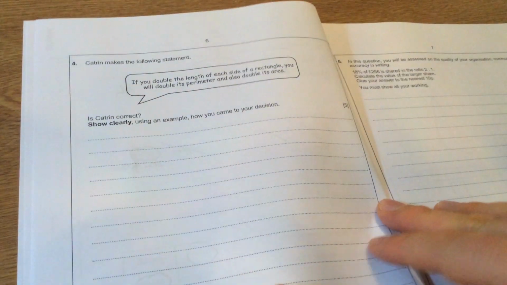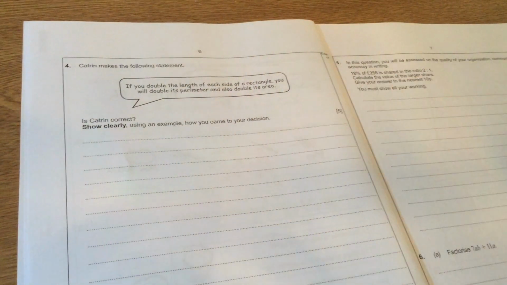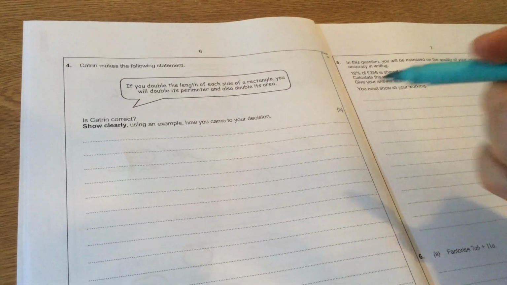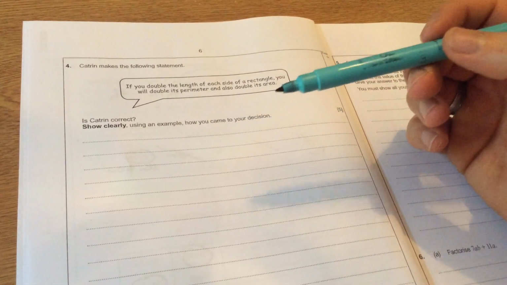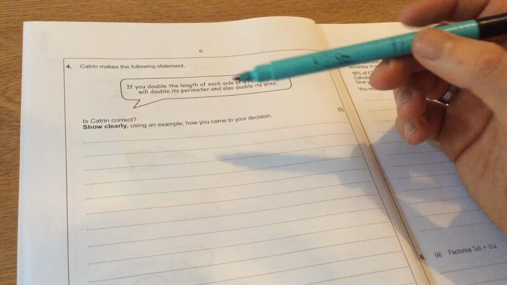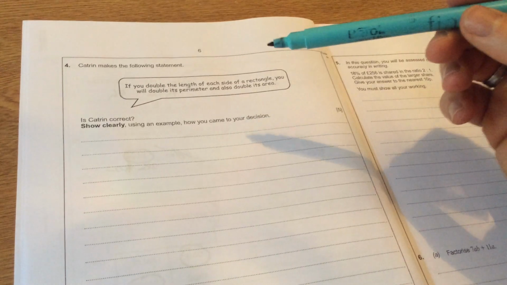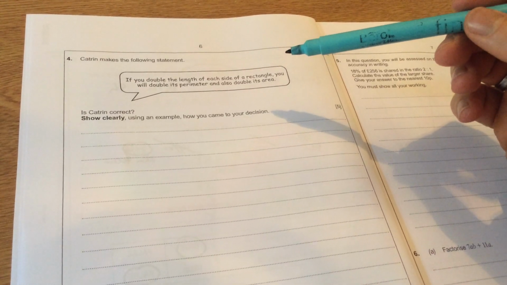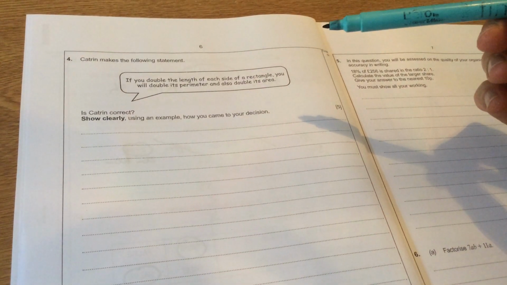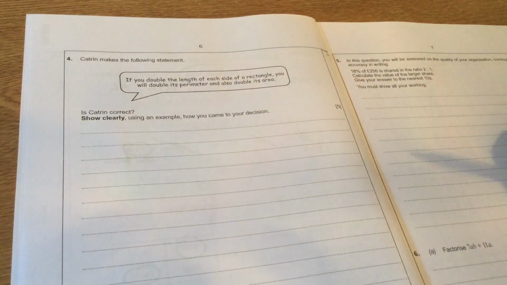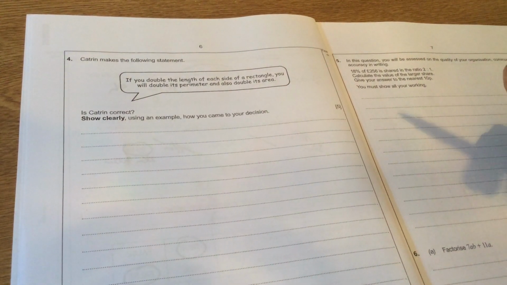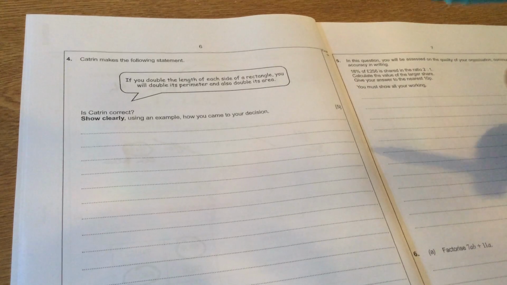Next page. Okay, so we've done the first 3. They're quite straightforward. Again, number 4, a very straightforward question. They're kind of just trying to throw you off with the words. All you need to know for this is area and perimeter of a rectangle. Captain makes the following statement: if you double the length of each side of a rectangle, you will double its perimeter and also double its area. Is Captain correct? Show clearly, using an example, how you come to your decision. So 5 marks, very straightforward.